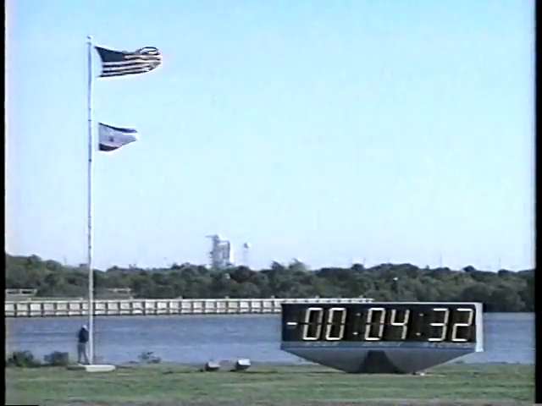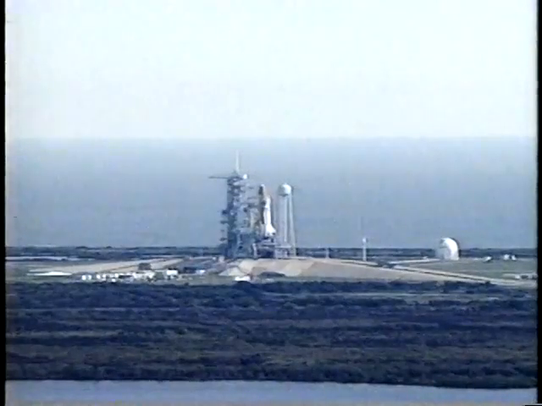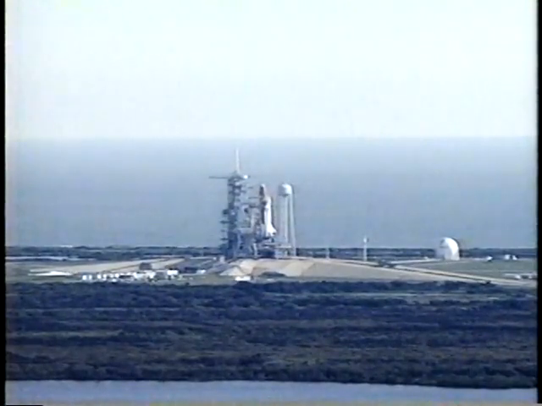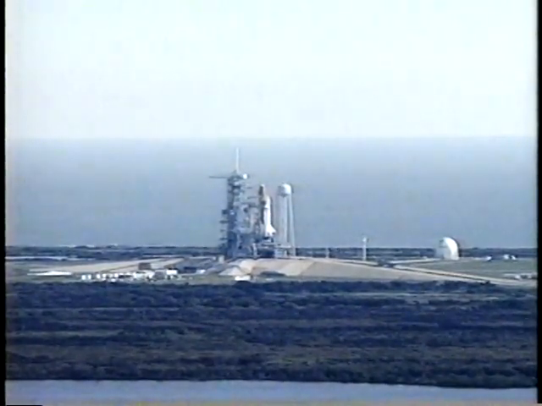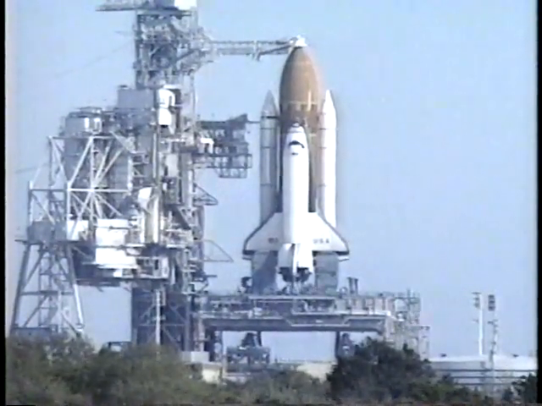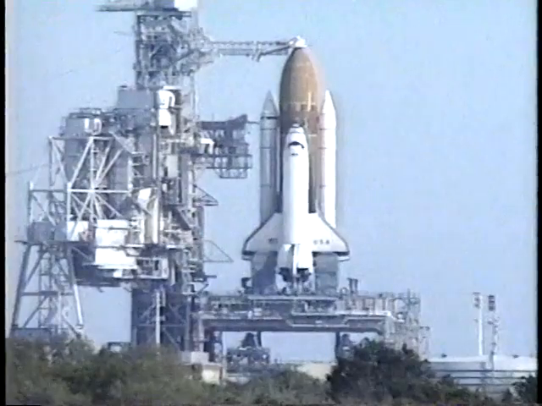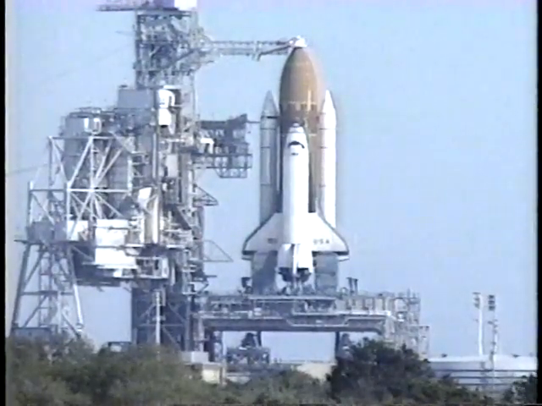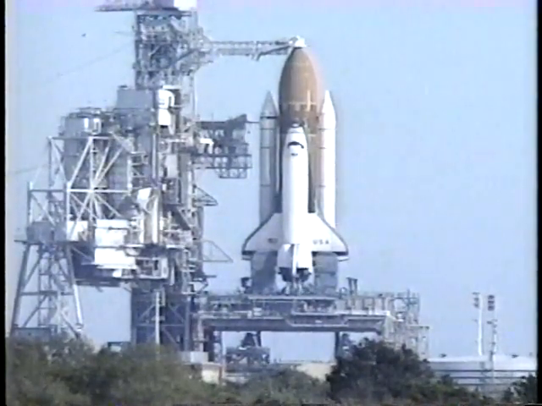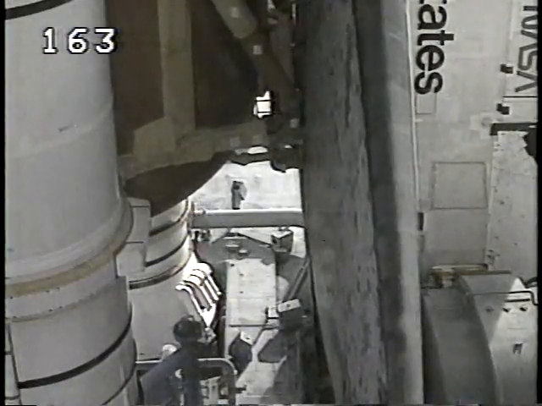T-minus 4 minutes, 30 seconds. We have reports that the APU start has been completed. Reconfig complete. And the SRB and external tank safe and arm devices have been armed. Also, the main fuel valve heaters on the 3 shuttle main engines have been turned on. T-minus 4 minutes and counting.